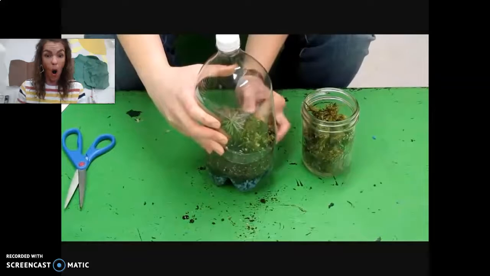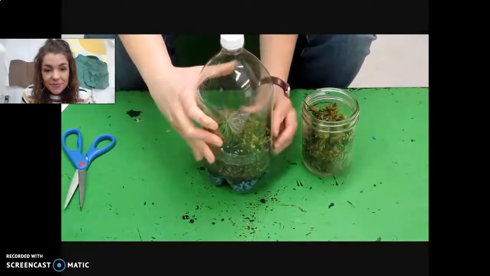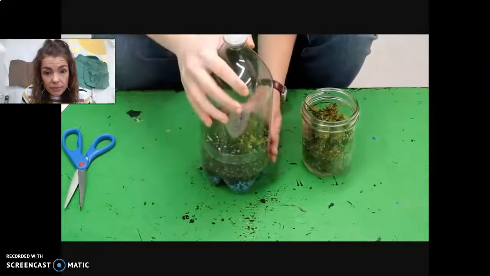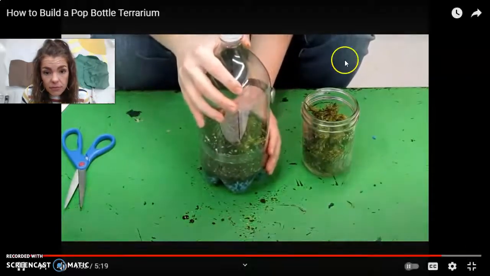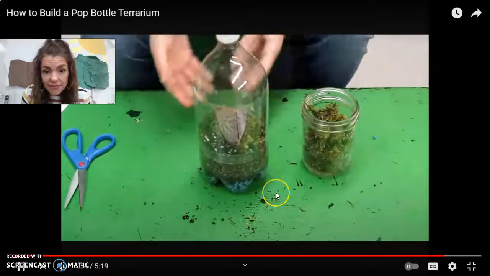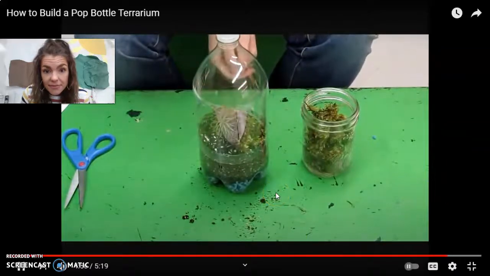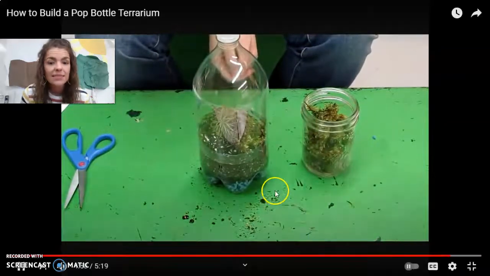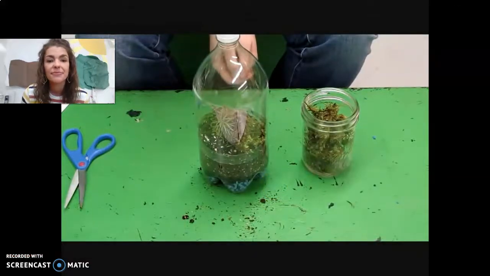So this is a closed system, and it's a really great learning tool to learn about ecosystems and the water cycle. And what's going to happen is during the day, your terrarium is going to heat up, and the water is going to evaporate from the plants and from the soil. But during the evening, it's going to cool down, it's going to condense on the sides, and it's going to rain back down to water your plants. So it's like a little mini water cycle.